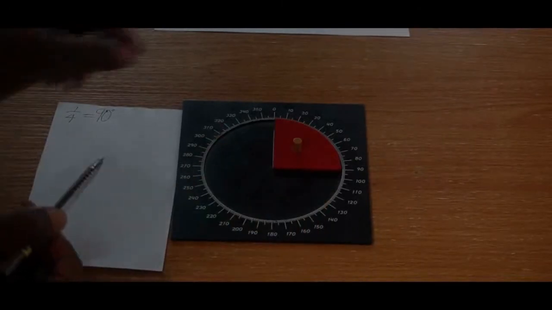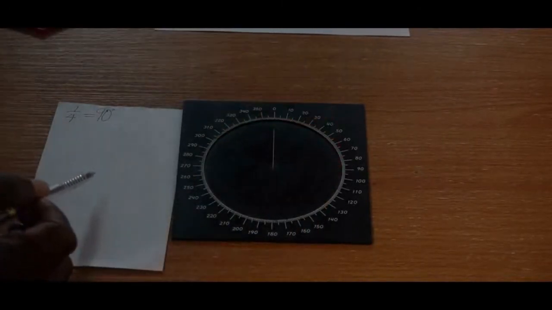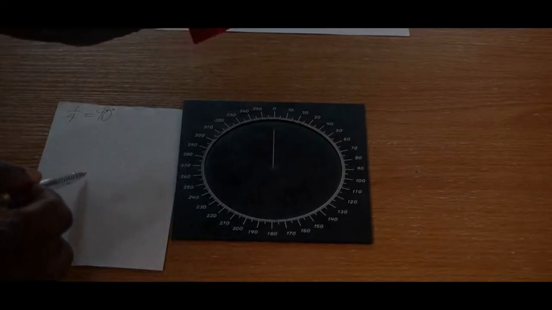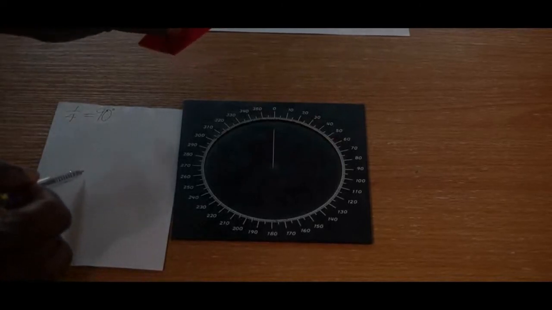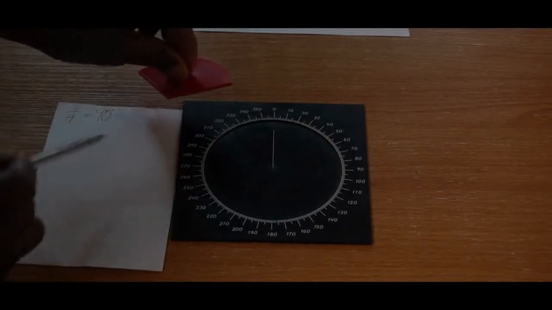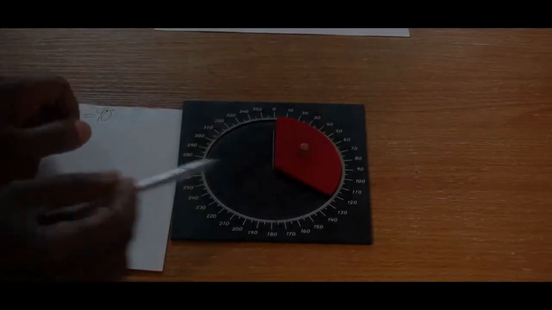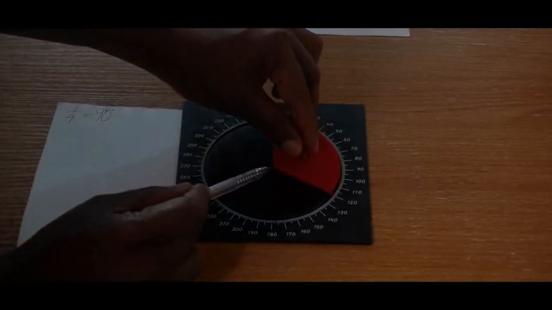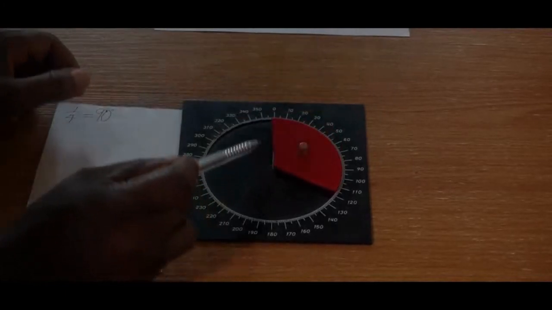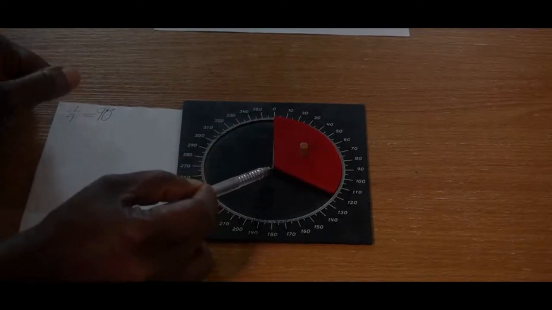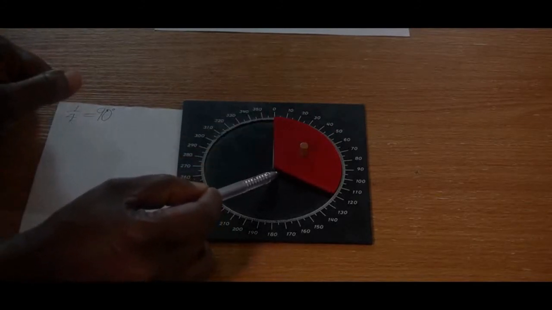You can see that. Let's get back to this fraction insert. What fraction insert is it? 1/3. So let's see our third. We measured it before. Now we'll measure it again. The vertex aligns with the line here.